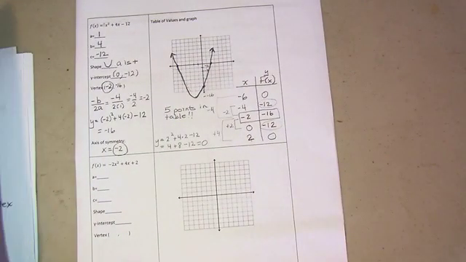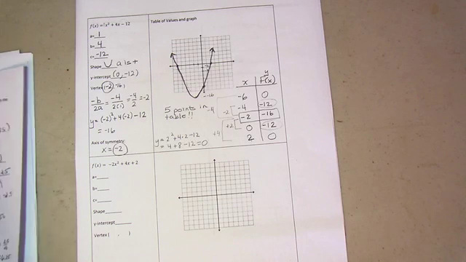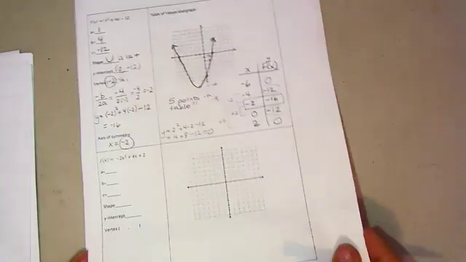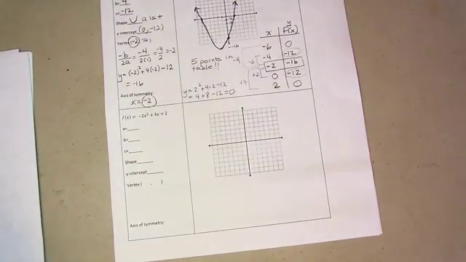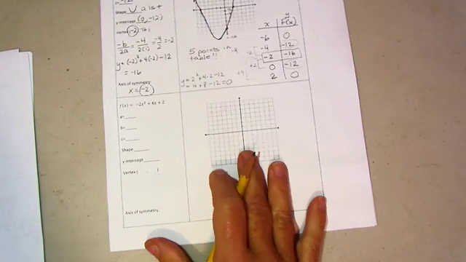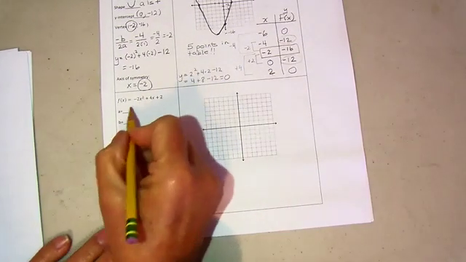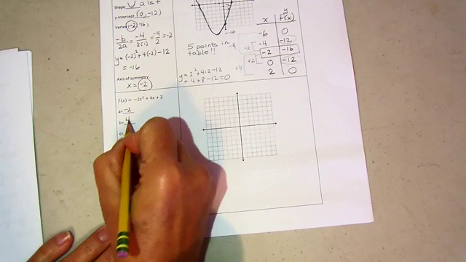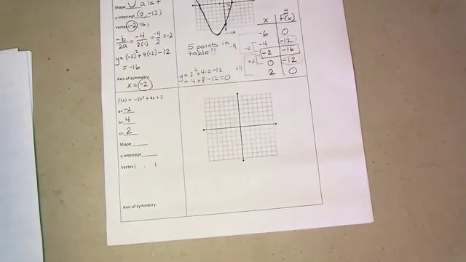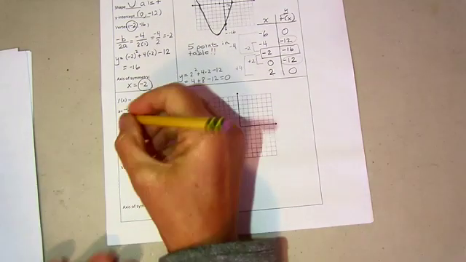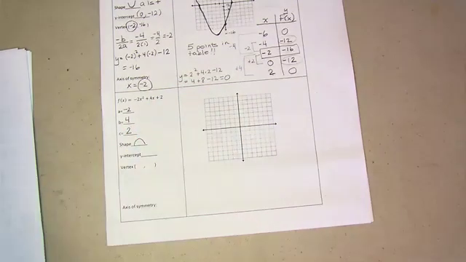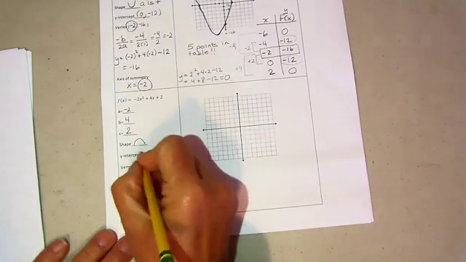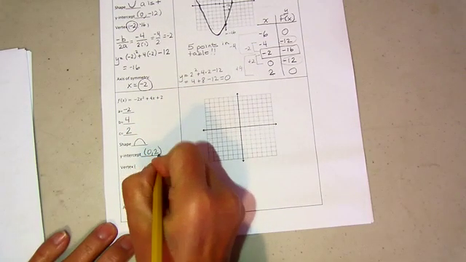We're going to do another one together, and then we have, I think, 4 that we can do together once we get online. Okay, so here we go. Let's do the next one. So first thing we're going to do is identify A, B, and C. So A is -2, B is 4, and C is 2. Now since A is negative, we know this is going to be a frowny face. And we know the y-intercept is 0, 2.